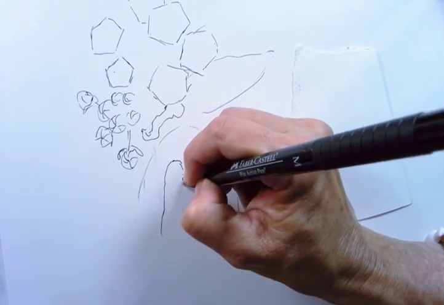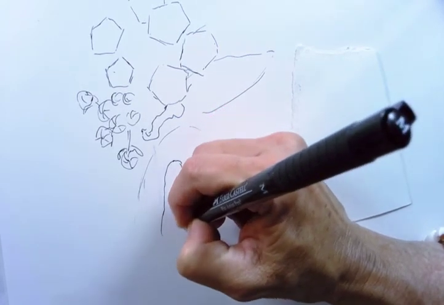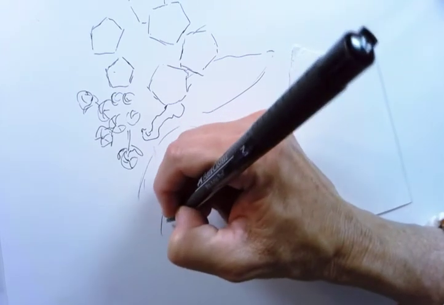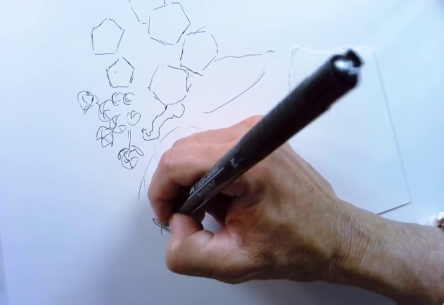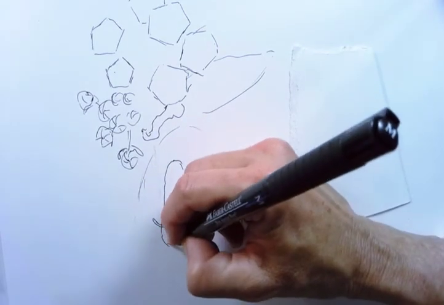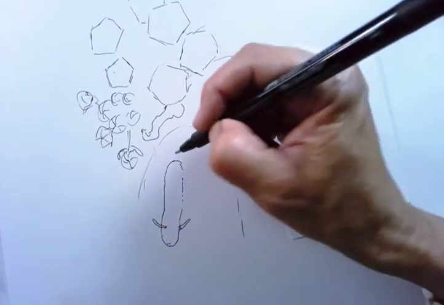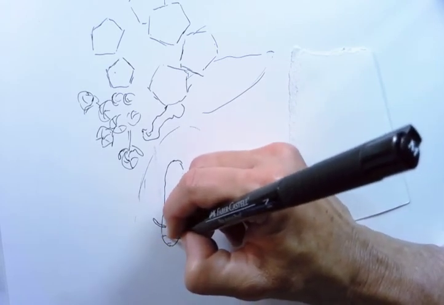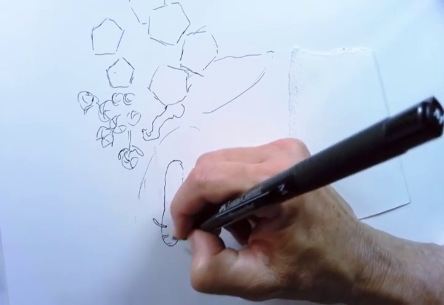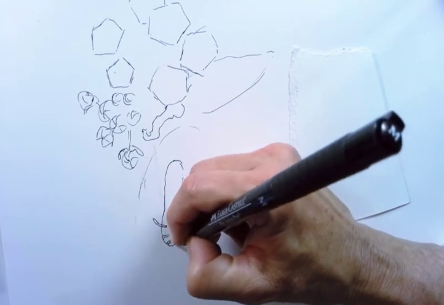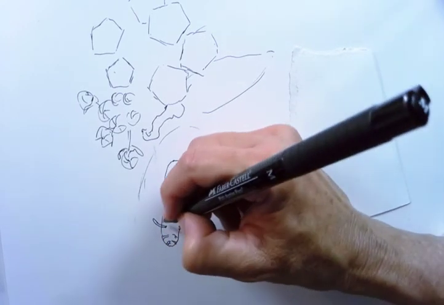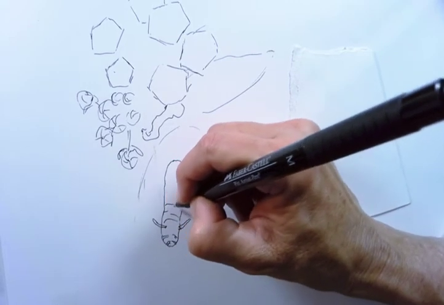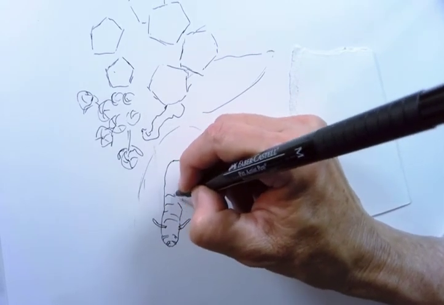Pitt doesn't have as much variety. This is just a medium Pitt pen. They have medium, fine, and large. That's it. Whereas your Pigmas have 001, 005, because they're made for the manga industry. That's why Japan has all these great pens. It's for the comic book artists of Japan.